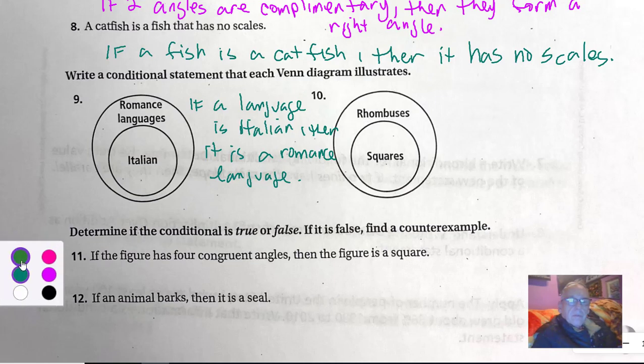Let's look at the next one. Rhombuses are parallelograms that have all congruent sides. A square is a parallelogram that has all congruent sides and also has a right angle, which also makes it a rectangle.